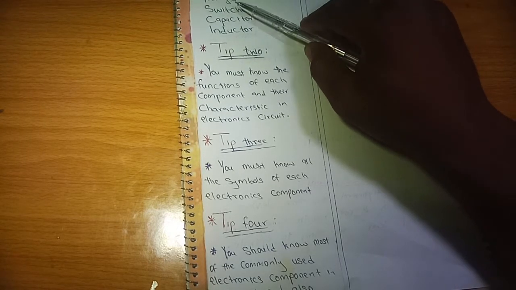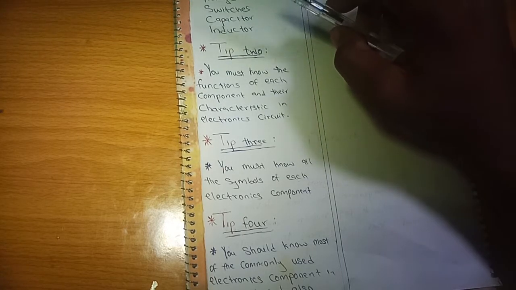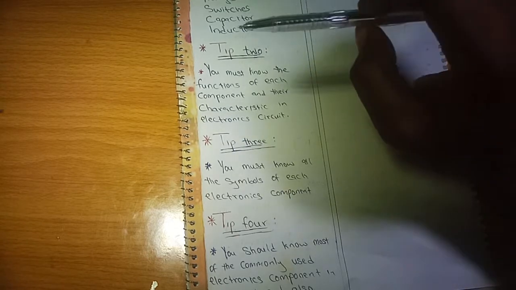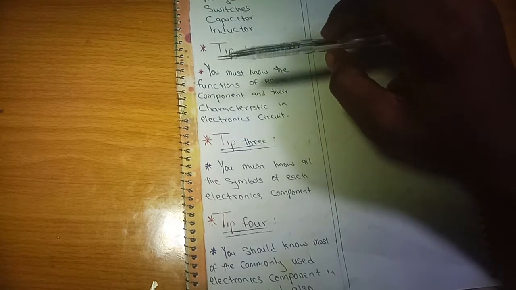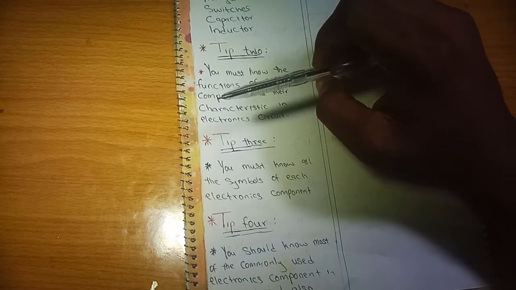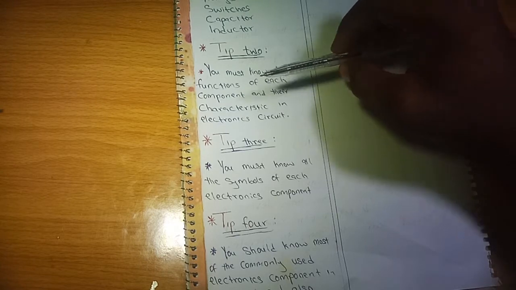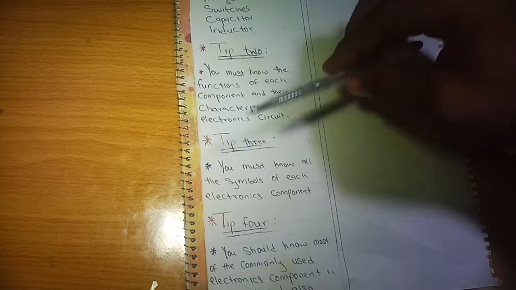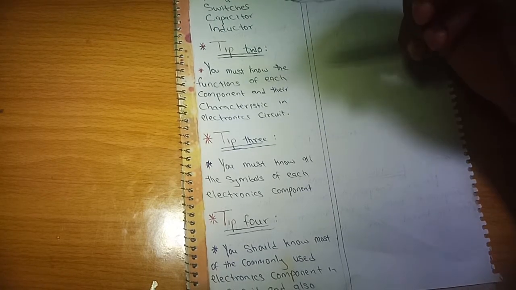Switch has a symbol, relay has a symbol, capacitor, all of them have their own symbol. So if you are able to know their symbols, that is a good starting point for you in electronics. So all these things that I listed there are what helped me while learning electronics. So you must know their symbols, know their functions, what they do in a circuit.